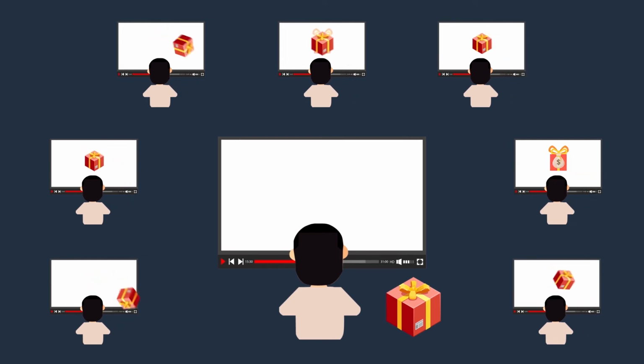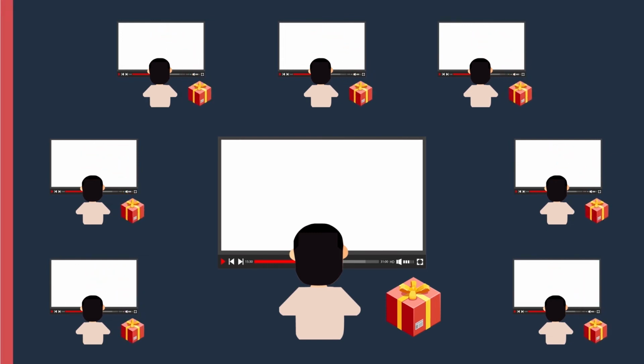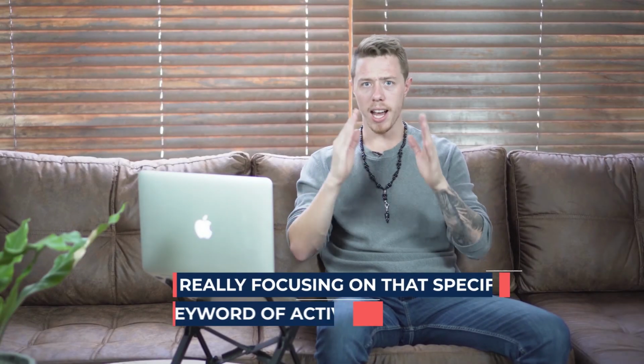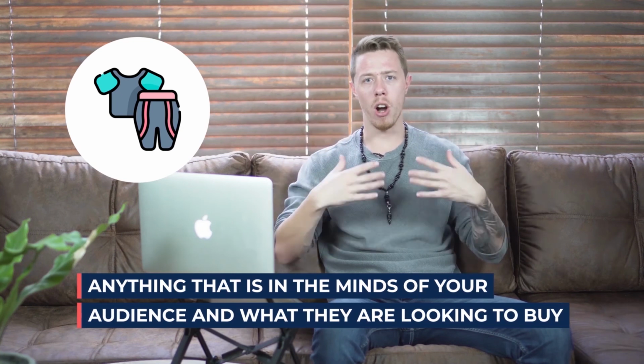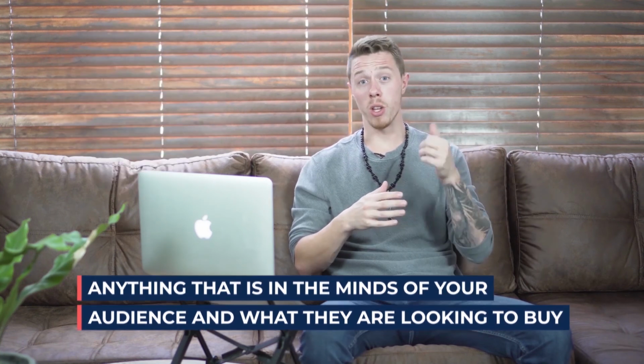So for this example with the activewear brand, we'd recommend targeting activewear reviews and X brand reviews, really focusing on that specific keyword of activewear and maybe that particular brand that is your client or is your brand. From there, you'd expand out into custom intent audiences built around keywords about activewear or sportswear, anything that is in the mind of your target audience and what they're looking to buy. And once you've exhausted the warm audiences, the keyword audiences, the custom intent audiences, then you could expand into custom affinity, in-market, and similar audiences.